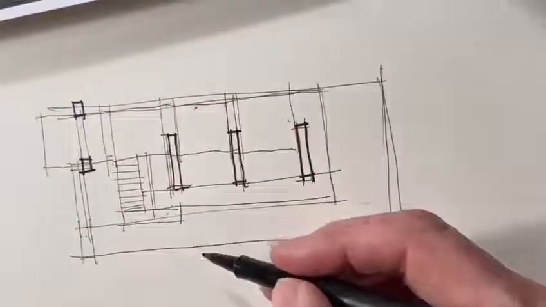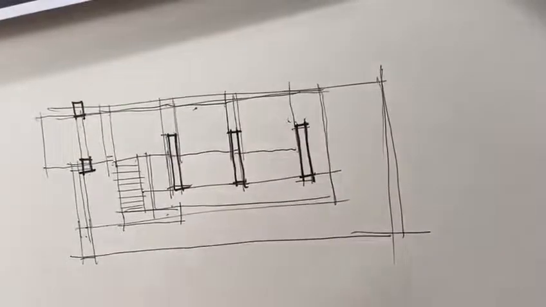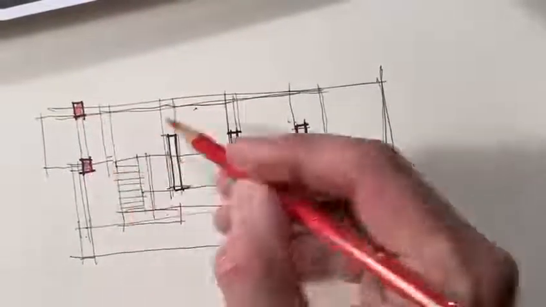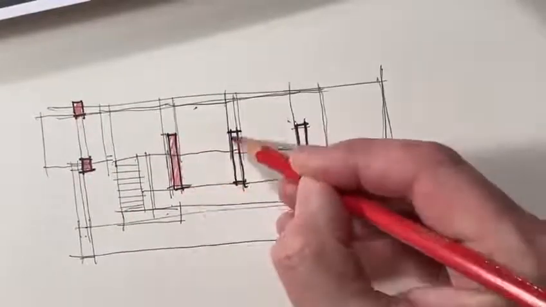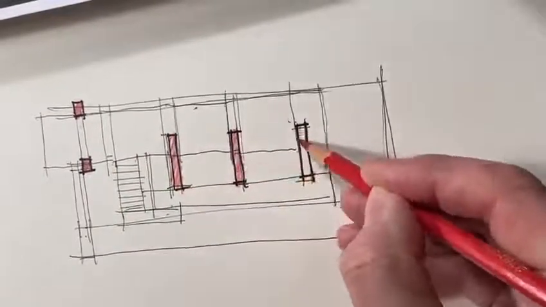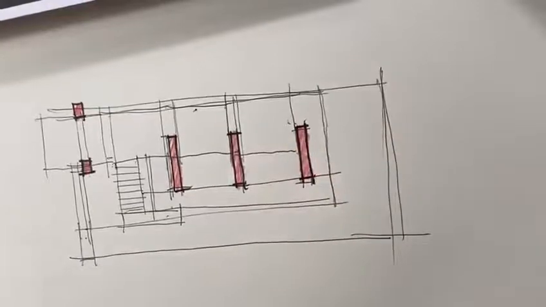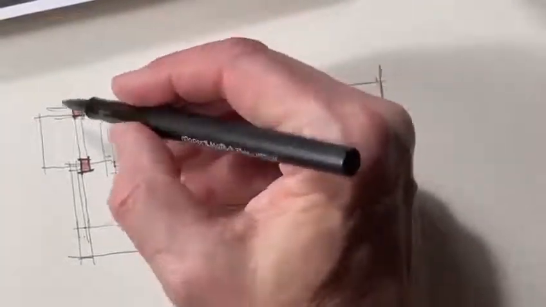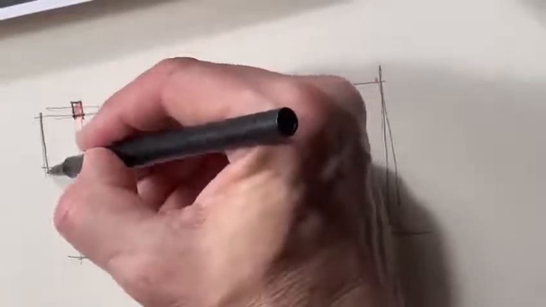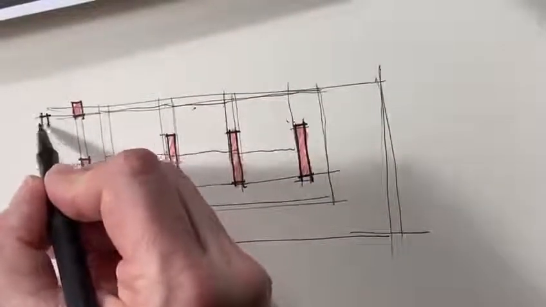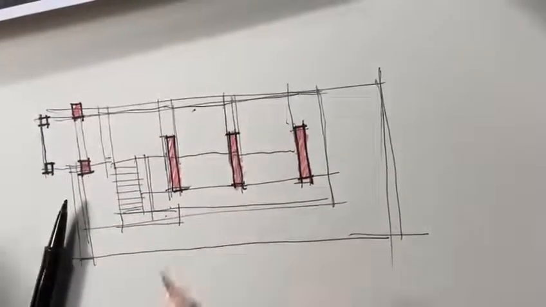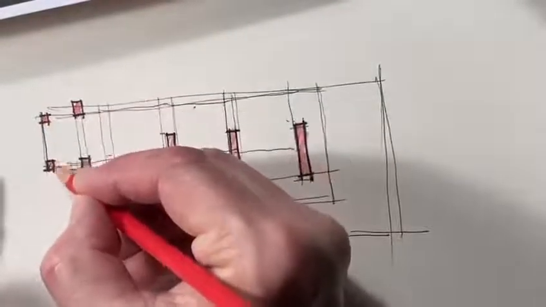I think at eye level, up the upper level, these are the only things that are solid. These poche objects. Oh no, there's another couple of little columns here, I do believe.